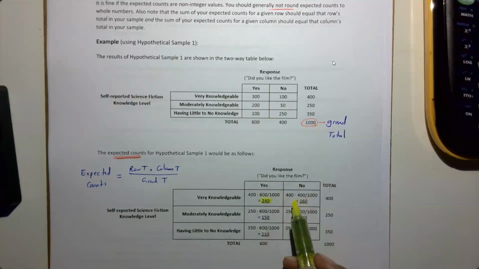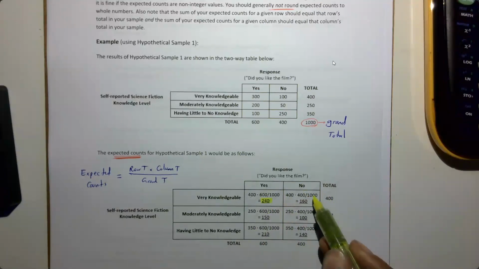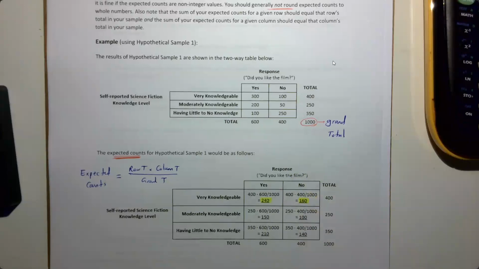The expected count for the second cell: row total is 400, column total is 400, divided by the grand total, which is 1,000. It gives us 160.